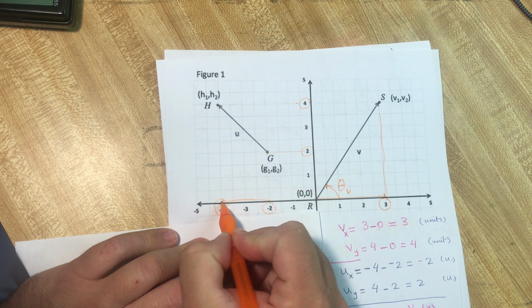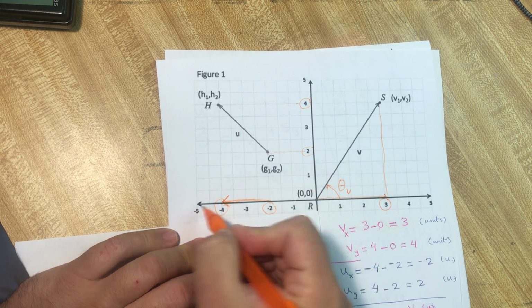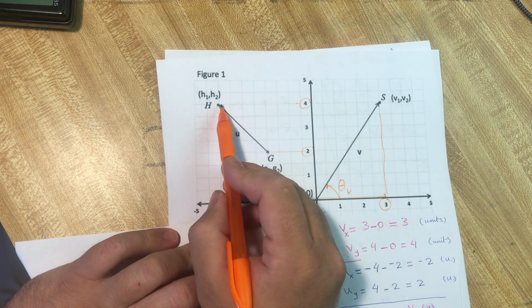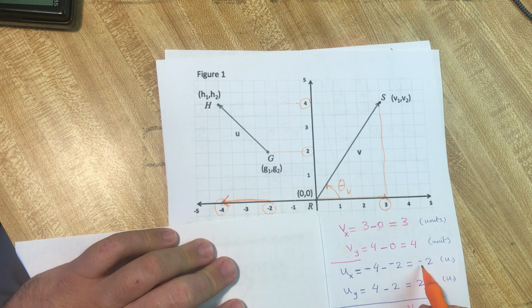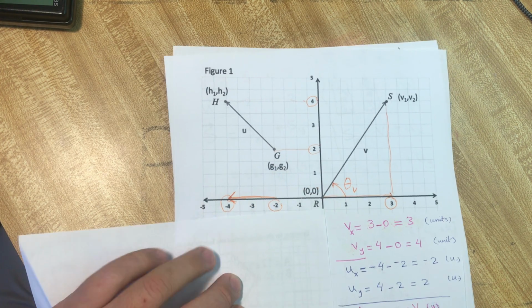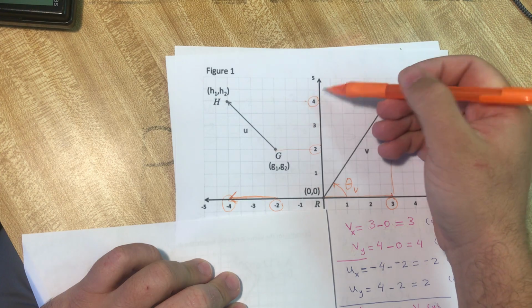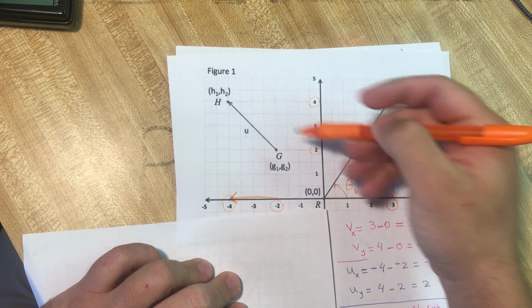This length, because it is in the negative x direction, will have a negative sign. -4 to -2. We will keep the minus sign here. What about the length of the y component for vector u? It is 4 minus 2. It is also 2.